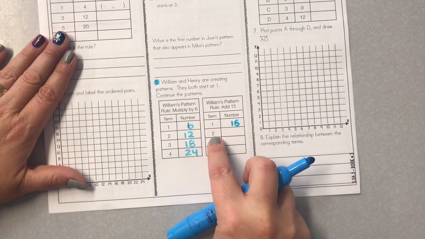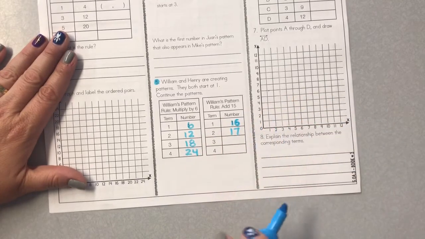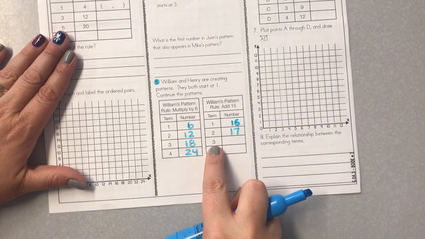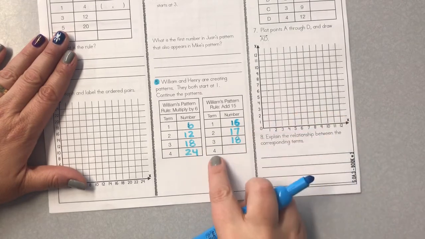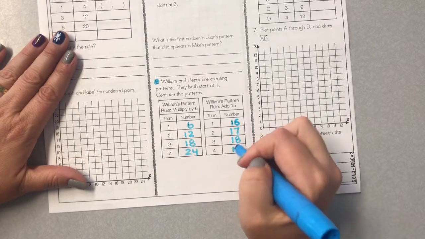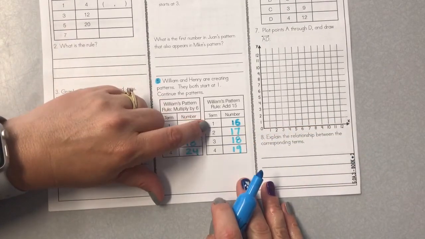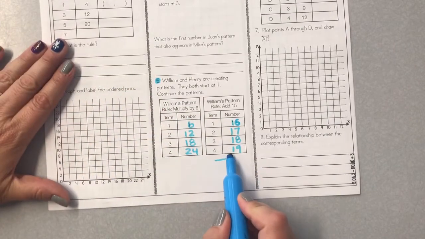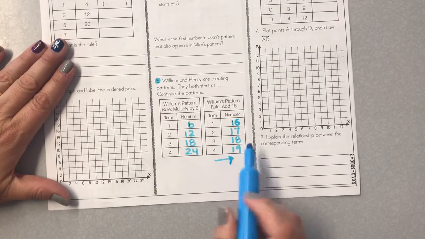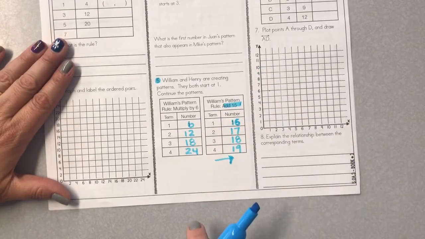So if I have the number 2 and I want to follow the same rule, add 15, 2 plus 15 is 17. 3 plus 15 is 18. 4 plus 15 is 19. So you can see that going down, it's just adding 1. But the pattern is going to be going this way. The rule goes across, and the rule is add 15. So that's what we did.